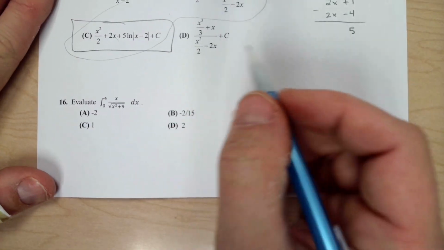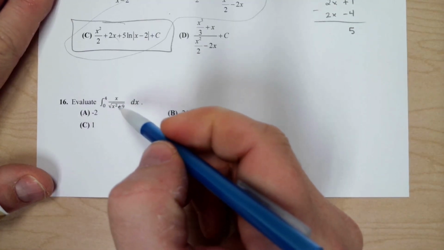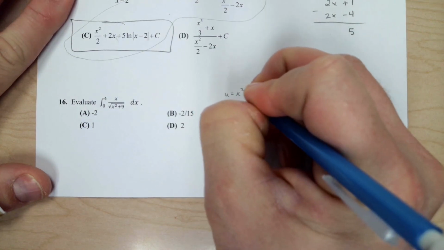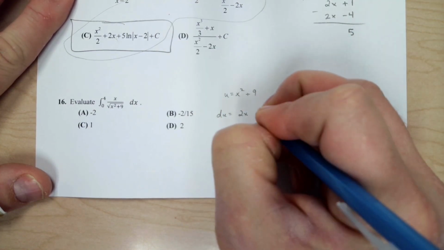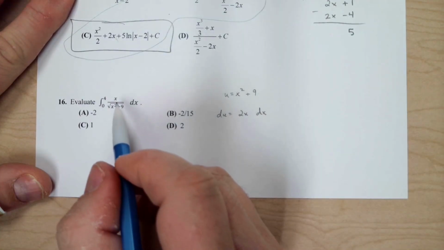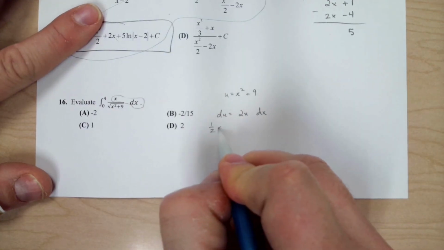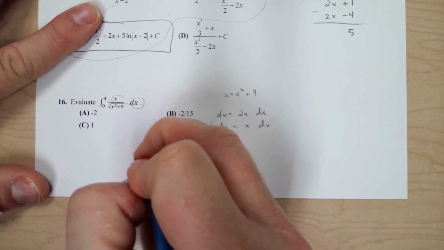And then number 16. Number 16, we're going to u sub this to integrate. So I'm going to go u equals x squared plus 9. That would make du equal to 2x dx. I don't have a 2, I only have an x in the dx, so I'm going to take 1/2 of this du, and that will make my x dx. Here's my rewritten integral.